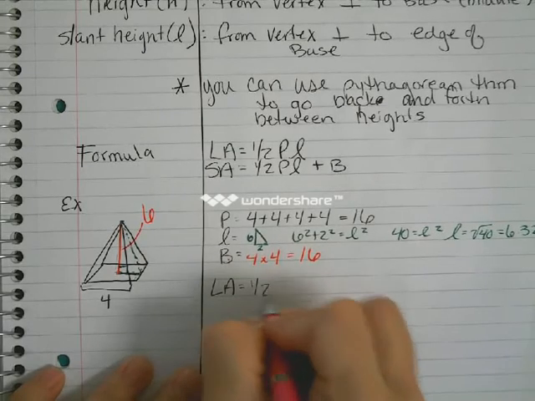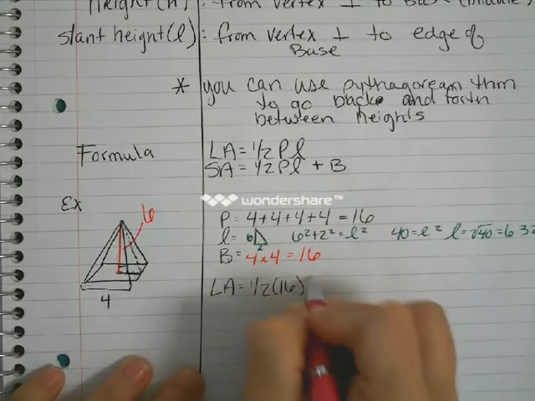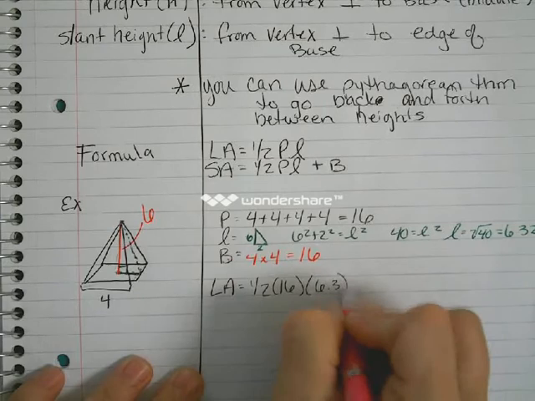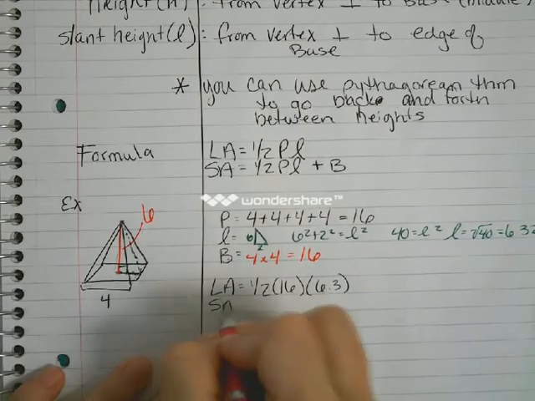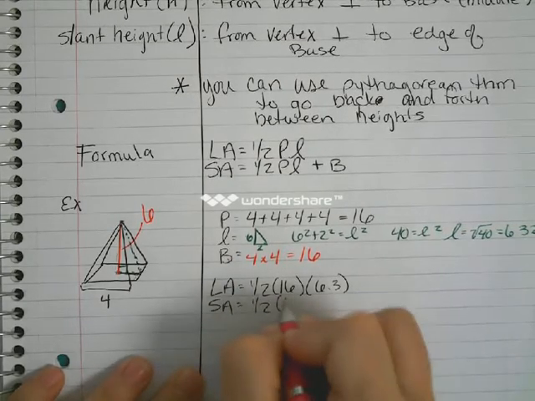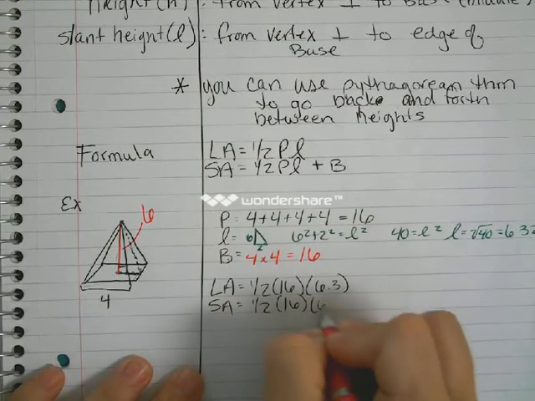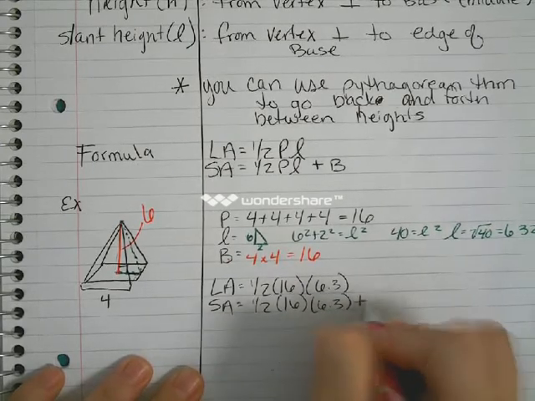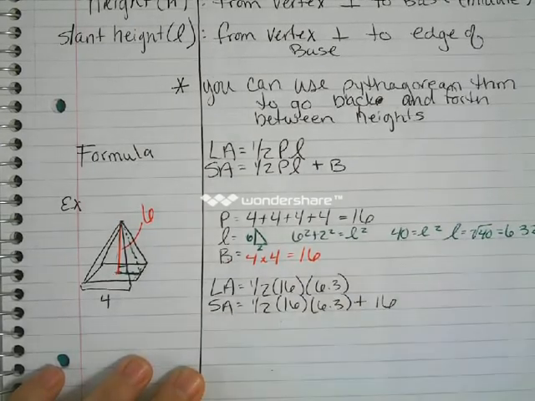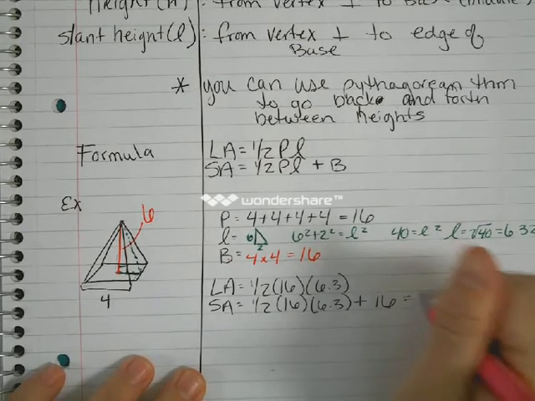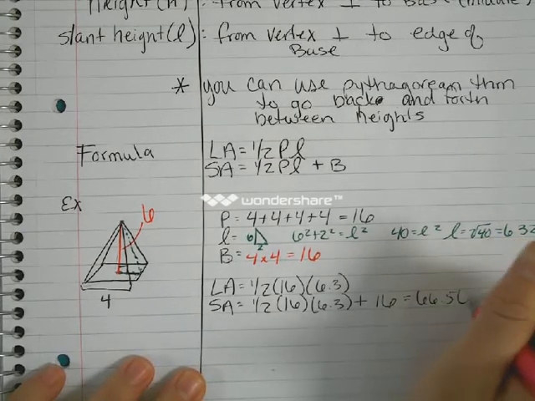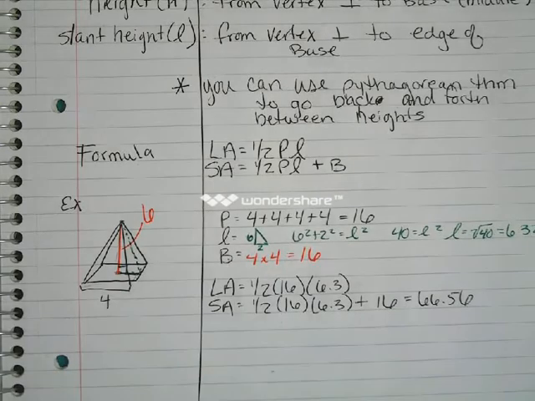That gives me 66.56, and the lateral area, I don't think I had the lateral area written down last year. I believe it would be 50.56. Okay? Let's do another one.